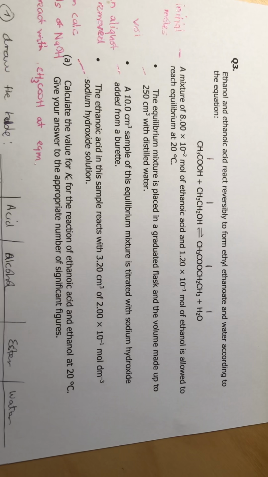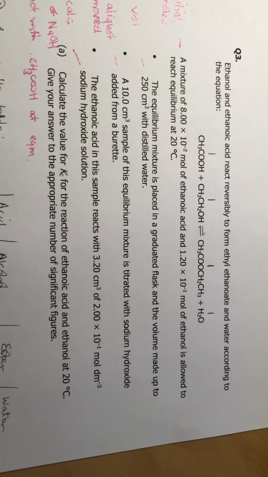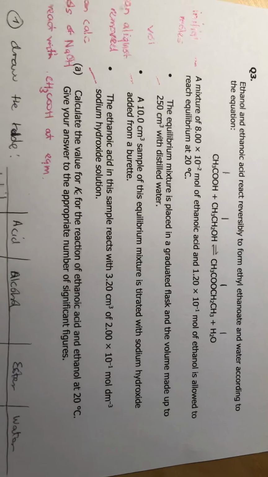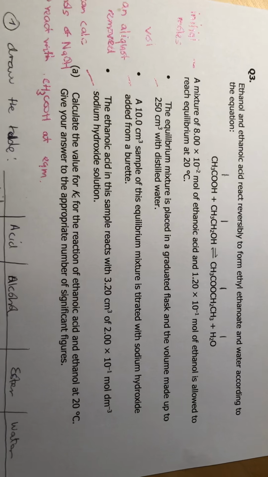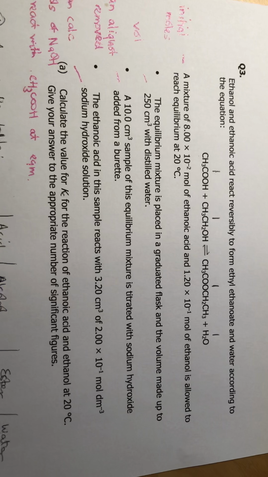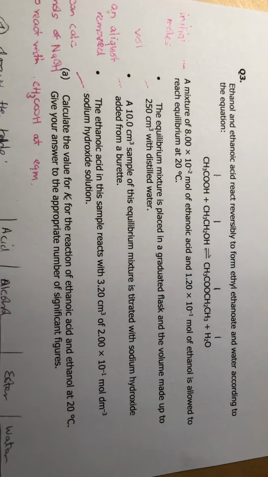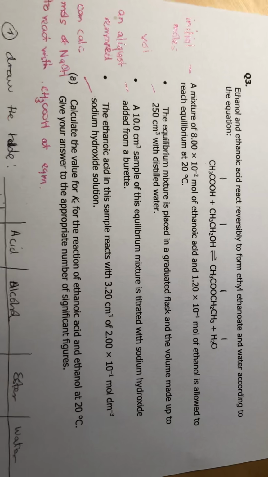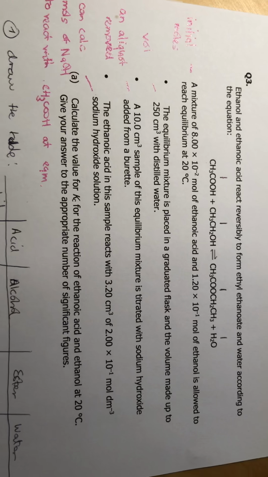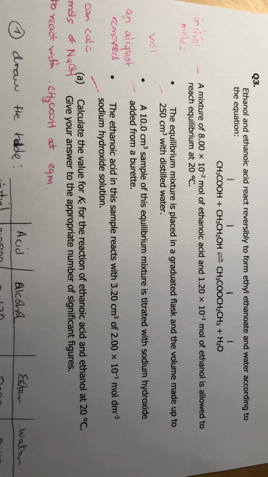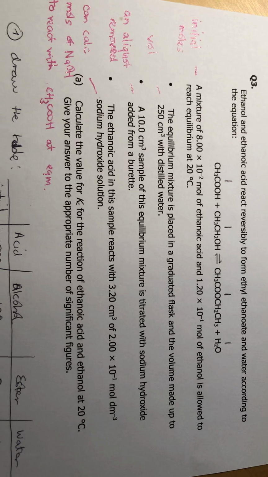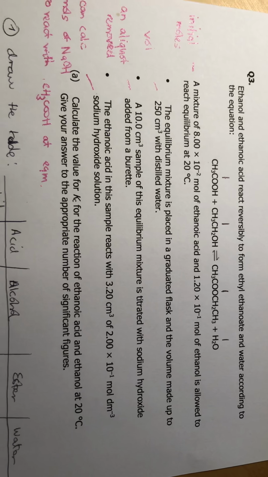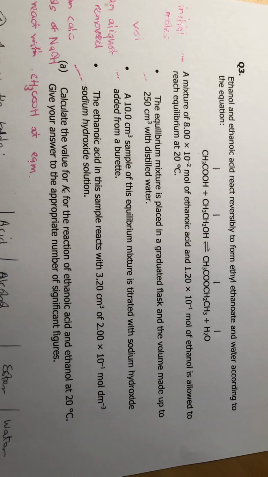Okay, just going to talk you through question 3 in the homework. This is a difficult question which appeared on an A-level paper a few years ago. What makes this question more difficult and different to examples we've seen before is that the equilibrium number of moles has not been given, and you need to calculate that from some titration data.